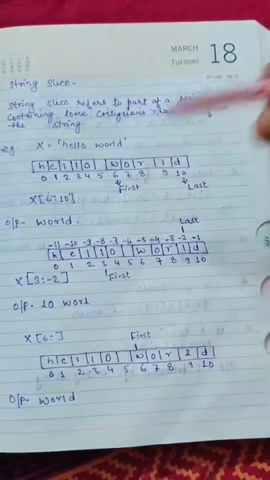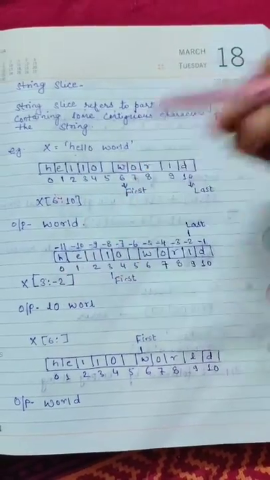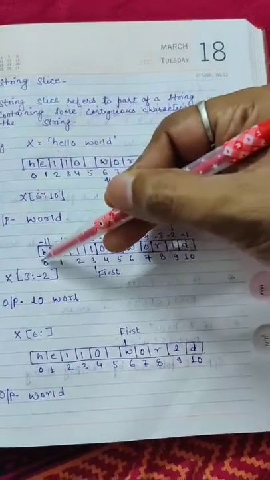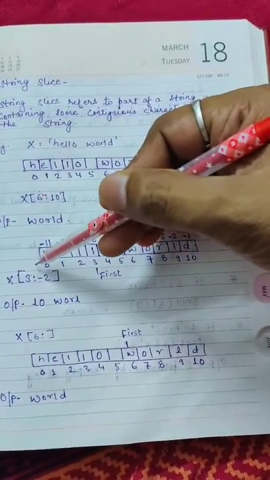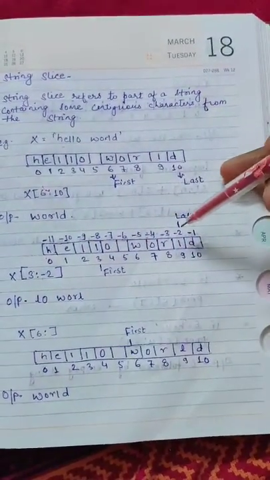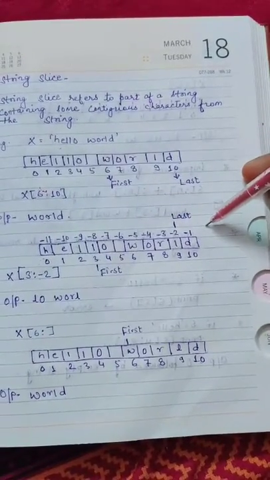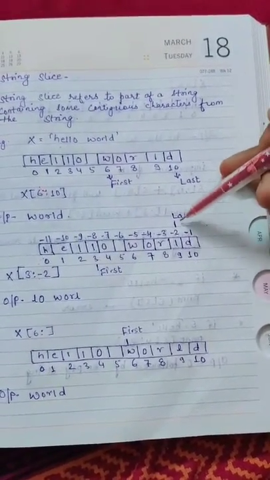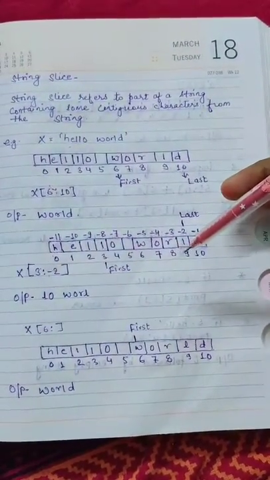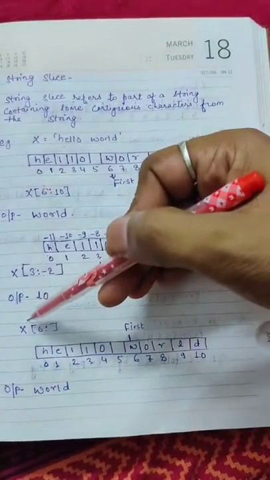Now next is what? X[3:-2]. 3:-2 in the sense 3, where is 3? From forward indexing, 3 is here L, and from backward indexing, -2 is what? Counting from the right to left, -2 is L. So 3 to -2, the output will be LO WORL according to this. Now next is what?